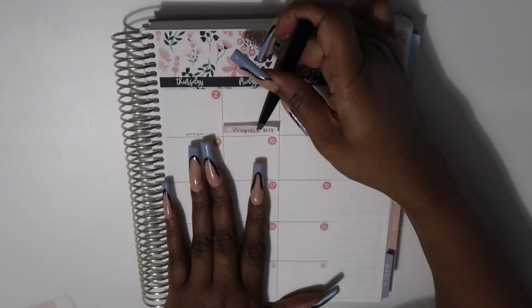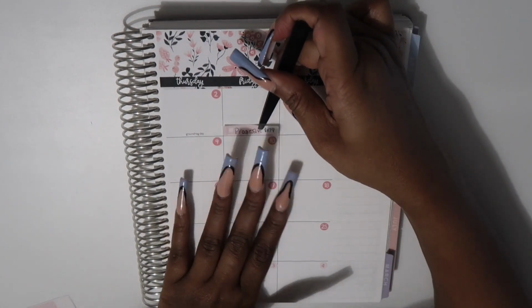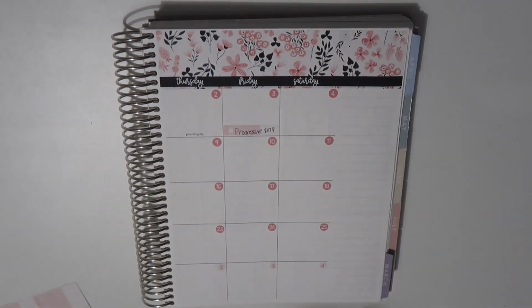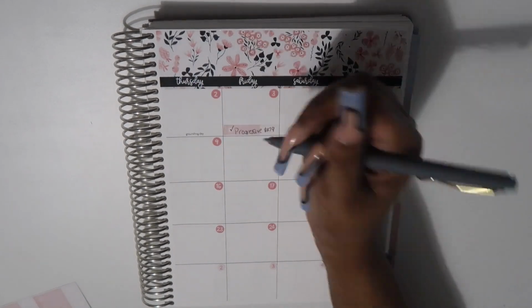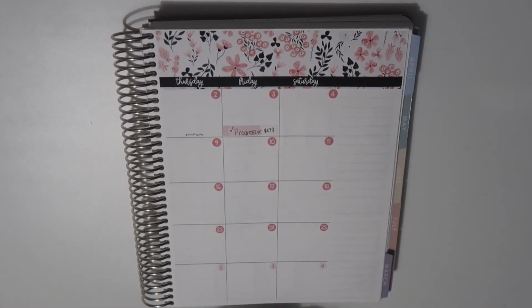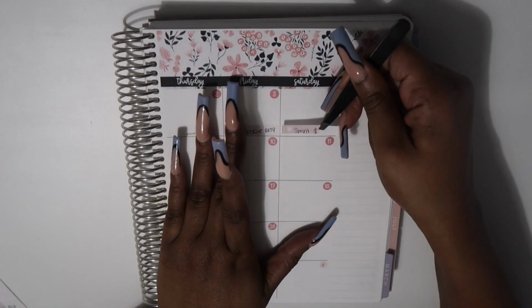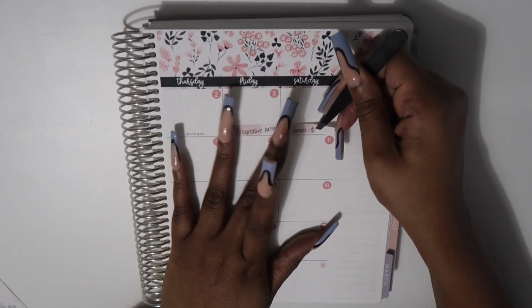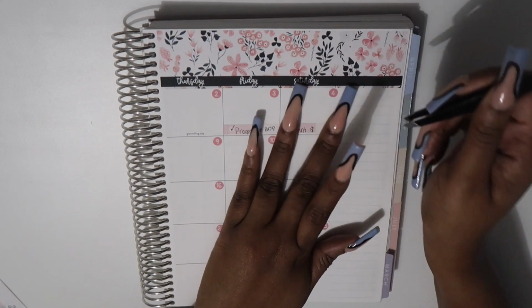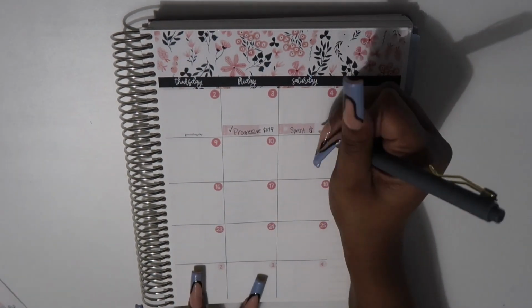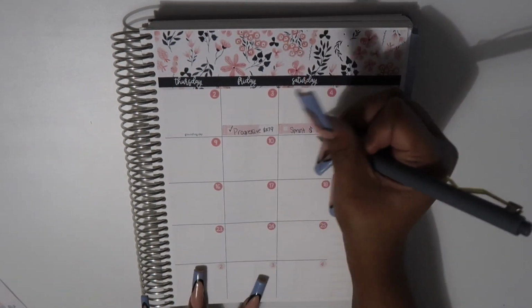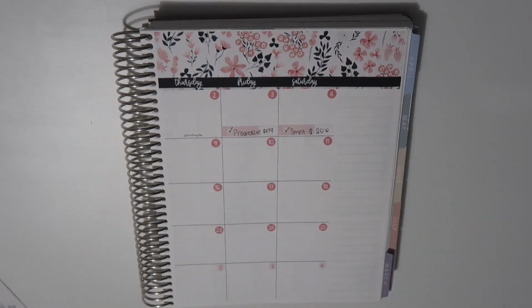I have to use tweezers to get these stickers straight. Like if not, they will be crooked all around, y'all. Sprint was due on the 4th, and I did prepay this one. This one was $205 and some change, so I'm going to put $206 is how much that was.